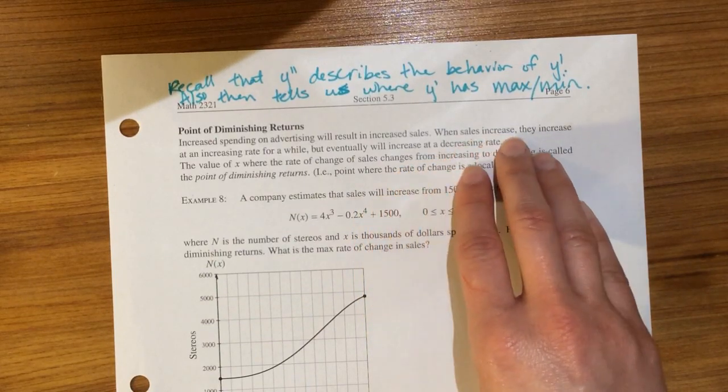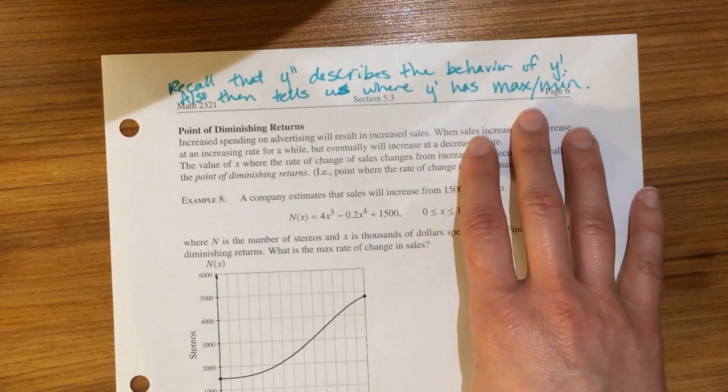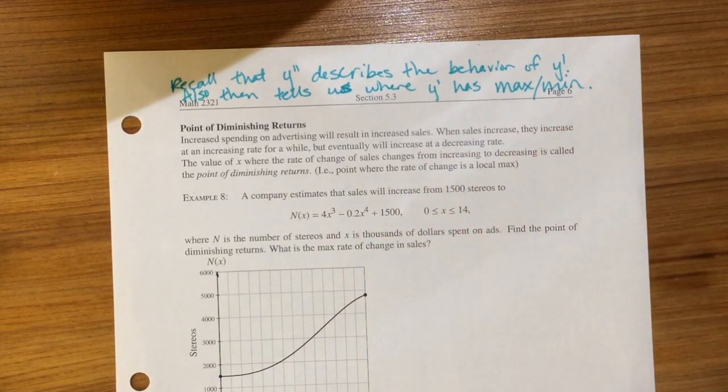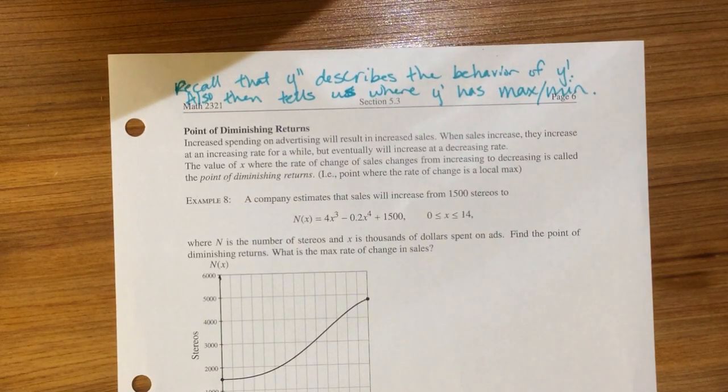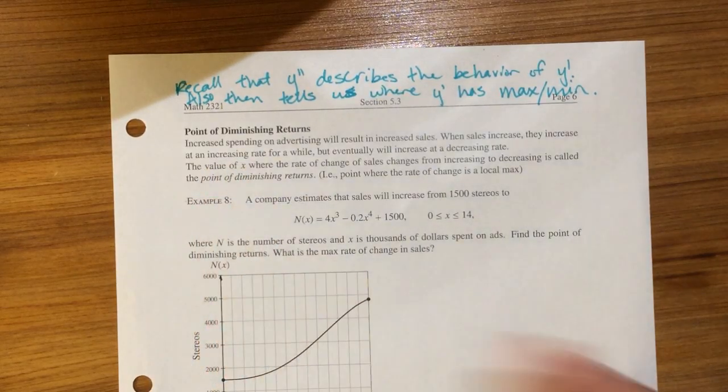And then it was like 19 people added, and then 15 people added, and then 12 people added. So they're still getting people to add to their company, right? They're still getting people to purchase their things, but the rate of people adding has decreased. Do y'all see that? Again, if you have a question, write it down, shoot me an email. Okay, so the value of X, where the rate of change of sales changes from increasing to decreasing, is called the point of diminishing returns.